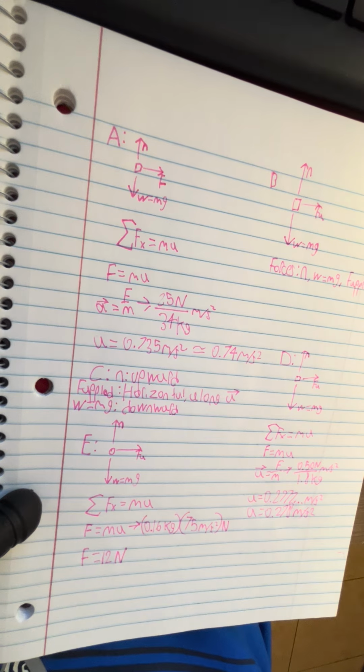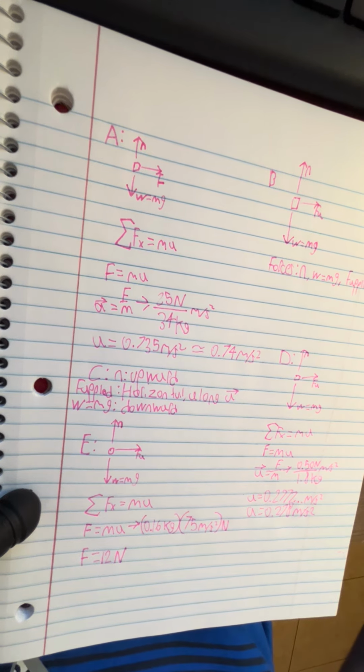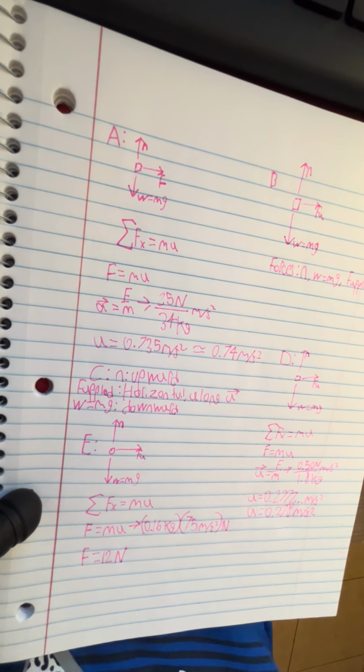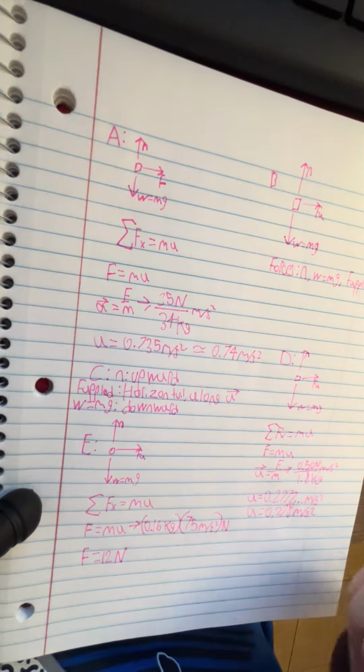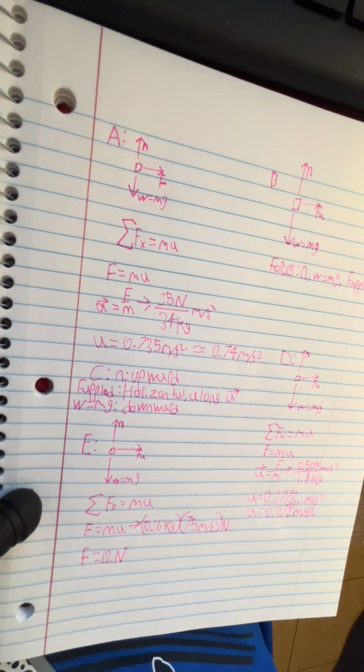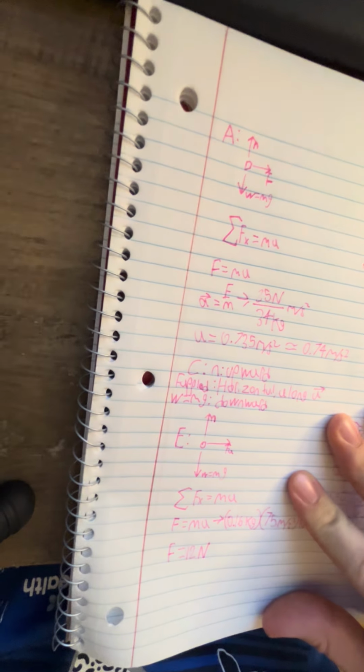And before moving on to part F, well, actually, I think I still have some space. Well, no, I'm going to flip the page.